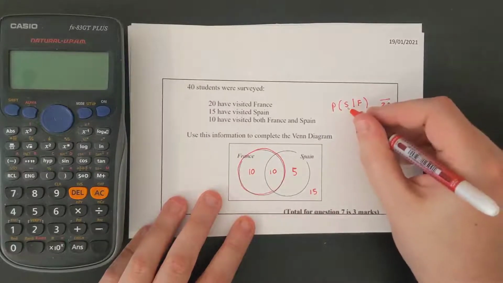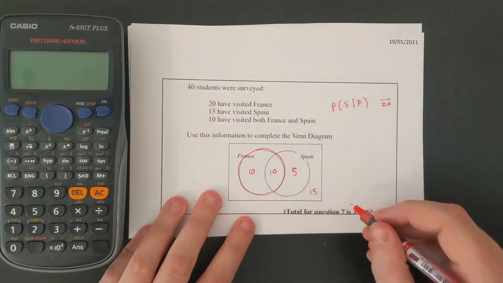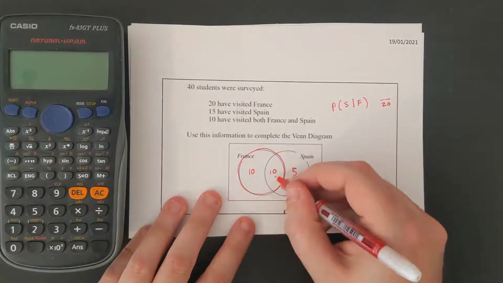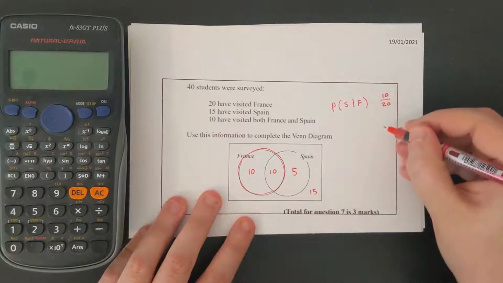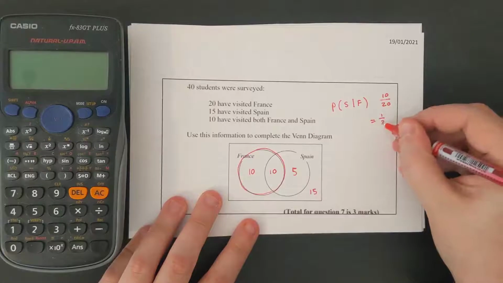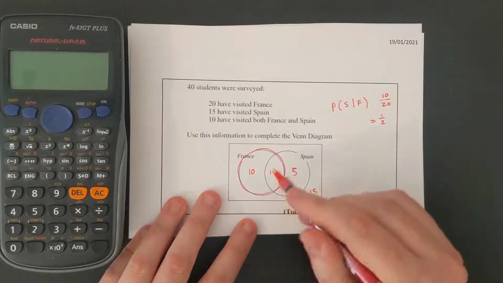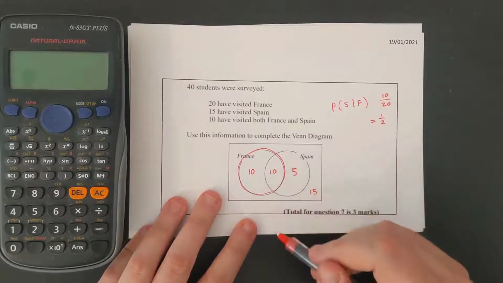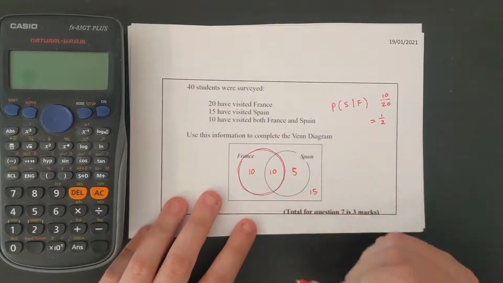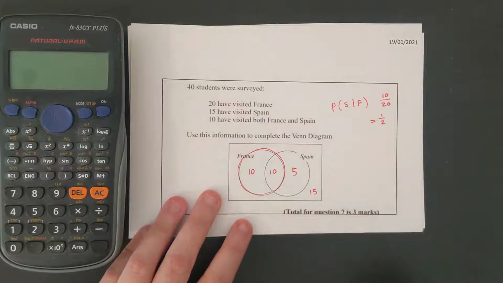And we want the probability of those 20 people visiting Spain. And of those 20 people, 10 of them visited Spain, and therefore that's 1/2. So the probability of the person having visited Spain, given that they had visited France, is 10, the numbers that had done France and Spain, divided by 20, the number that had done France.